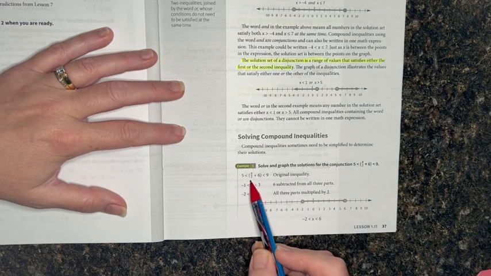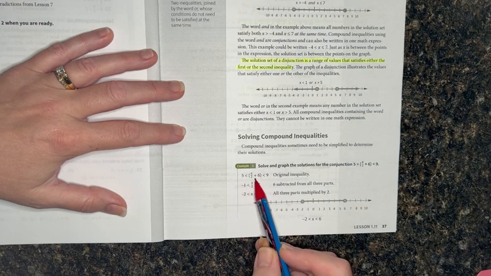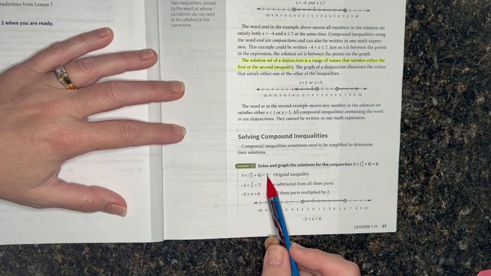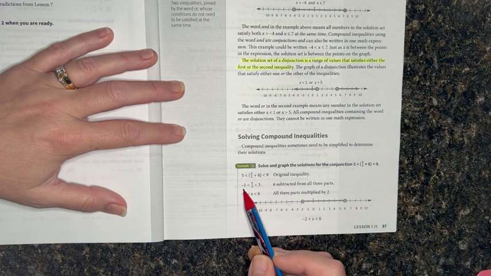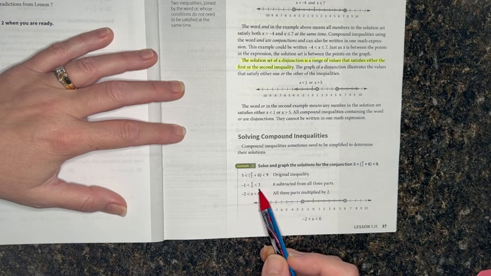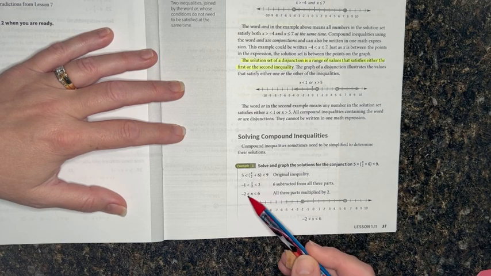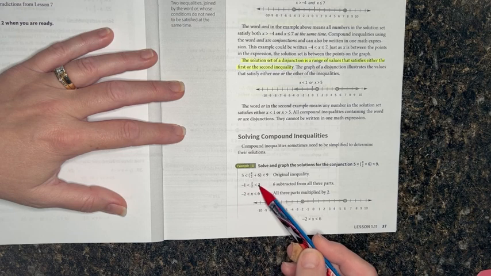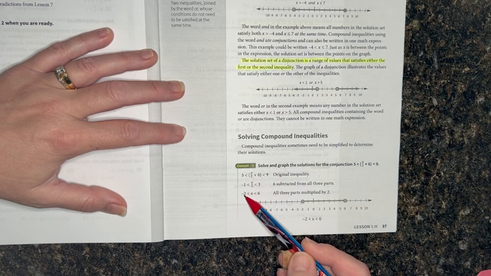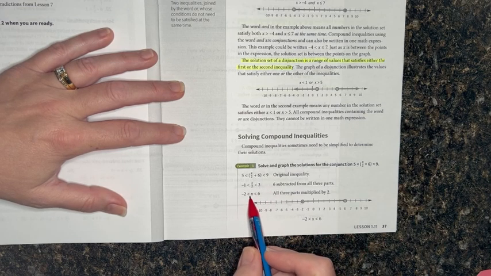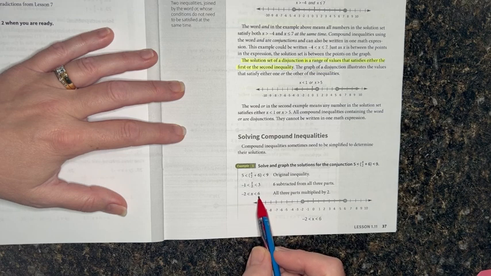They've rewritten the problem here. Remember, we want to get the x term by itself. 6 is being added, so we're going to do the opposite and subtract 6, but we need to make sure we subtract 6 from both of the inequalities. So we subtract 6 from 5 and get -1. We subtract the 6 from 9 and get 3. Now x is being divided by 2. We're going to do the opposite and multiply, but we need to make sure we multiply both by the 2. So -1 times 2 is -2. 3 times 2 is 6. So now we know that -2 is less than x, which is less than 6.